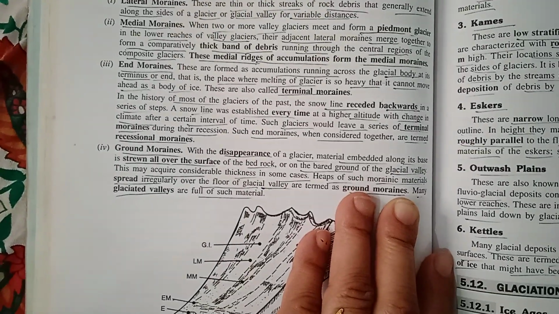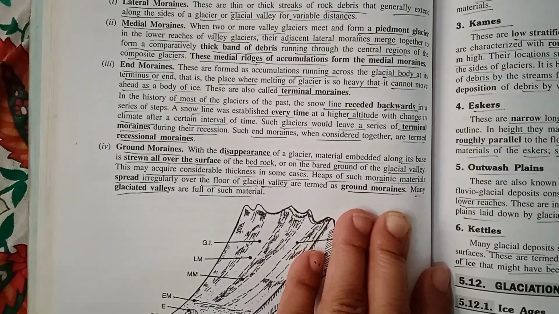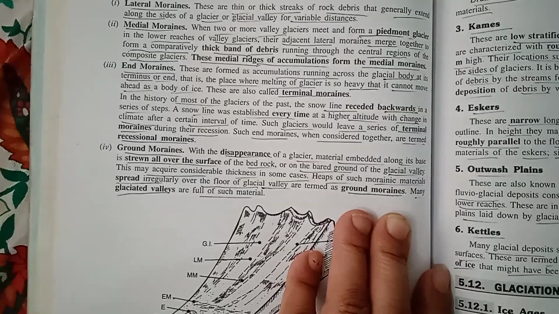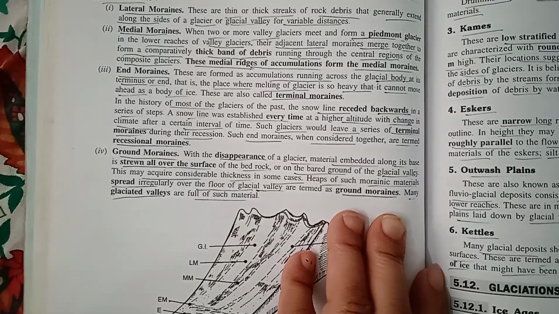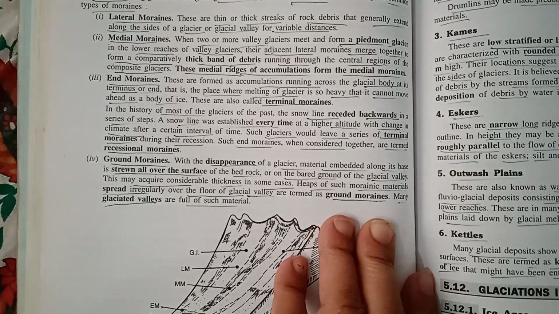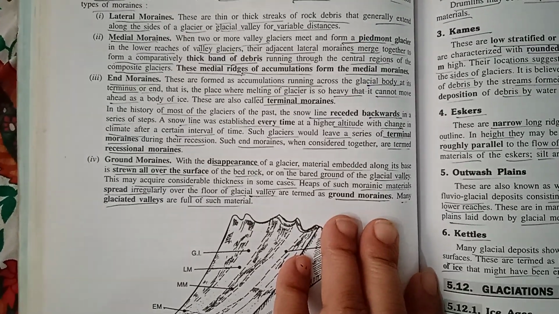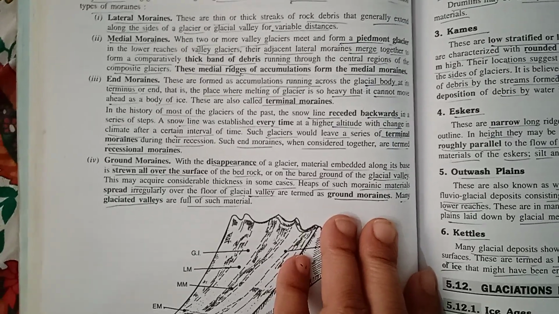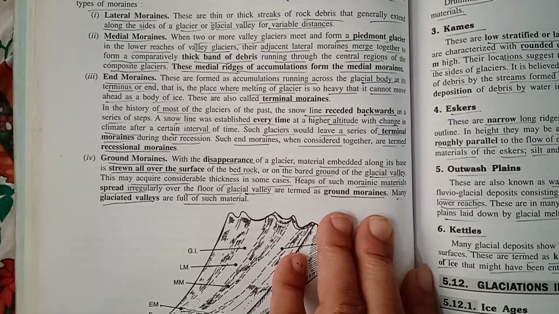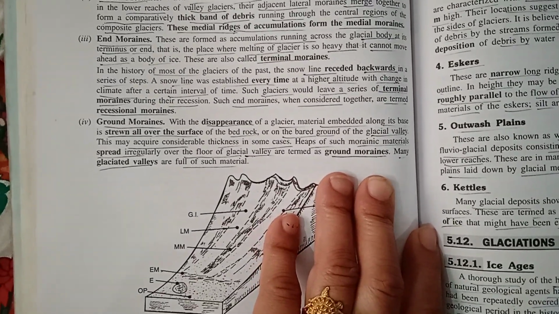In the history of most of the glaciers of the past, the snow lines receded backwards in a series of steps, and a new snow line was established every time at a higher altitude. With the change in climate after certain intervals of time, such glaciers would leave a series of terminal moraines during their recessions. Such end moraines, when considered together, are termed recessional moraines.